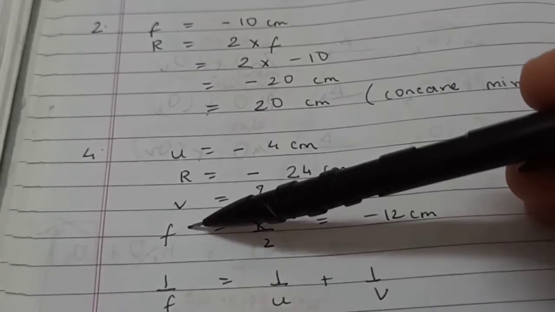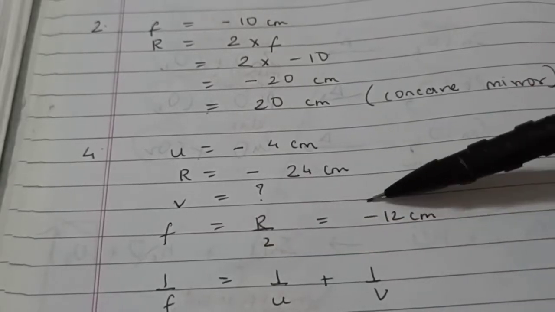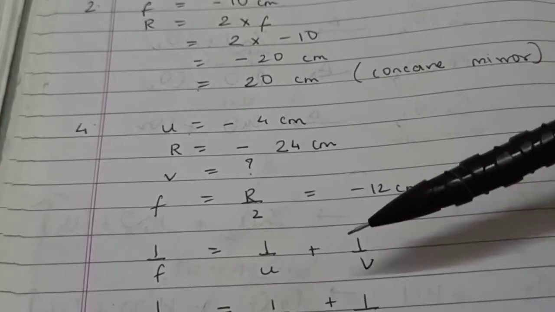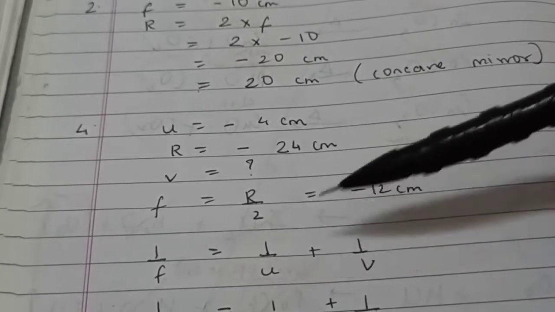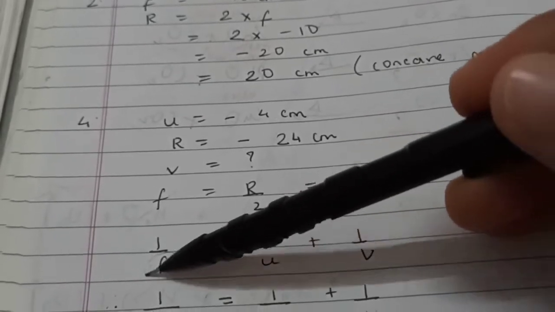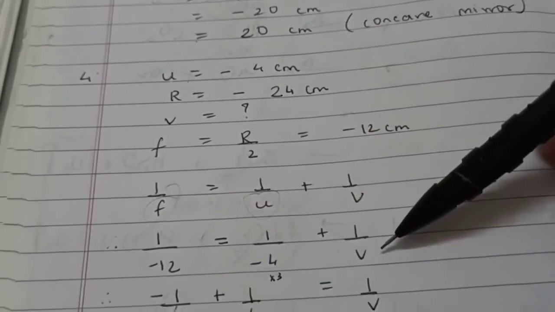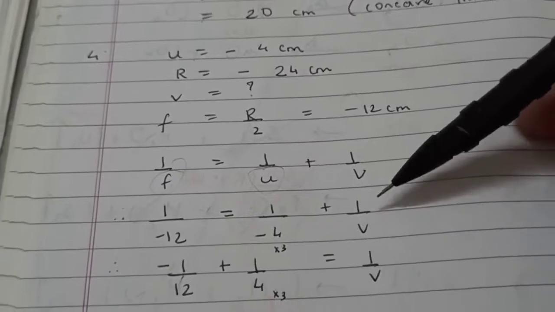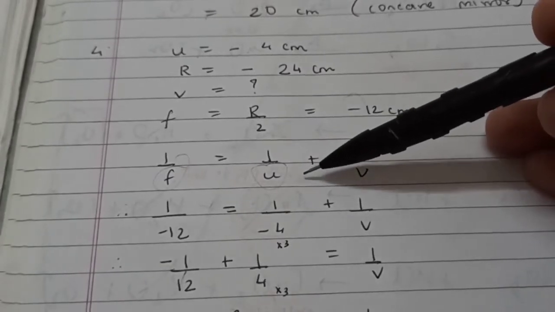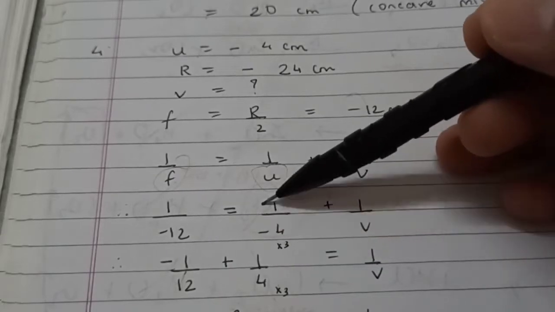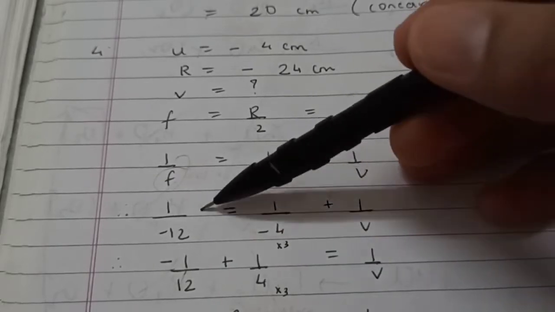First of all, focal length, -12 centimeters. If you forget the minus sign, the whole sum will go wrong. Formula, you have to write it in every sum. Substitute the values, -12 out here, -4 out here. So the only unknown variable is v. Now be careful while solving with fractions, especially when you have to find the LCM and there is a negative sign. First of all, the minus goes up, and when it shifts to the left hand side, it becomes positive.